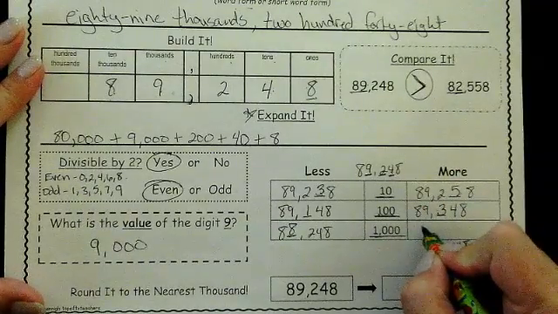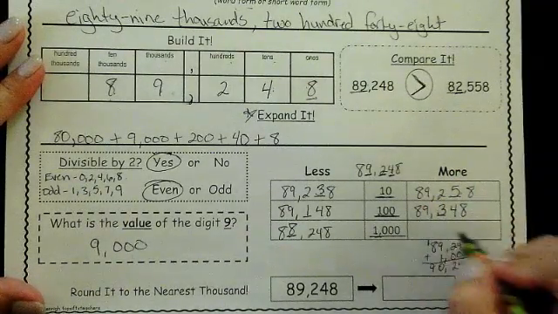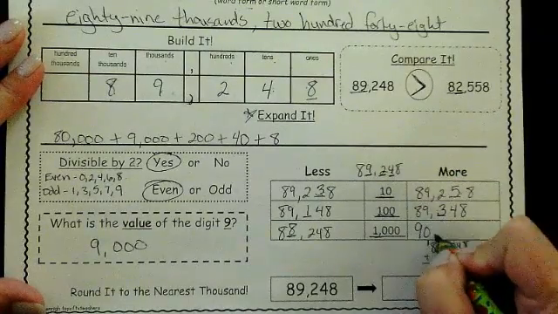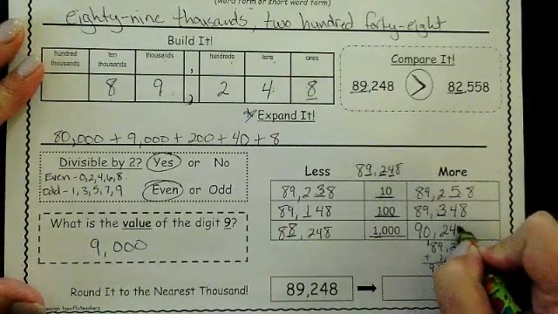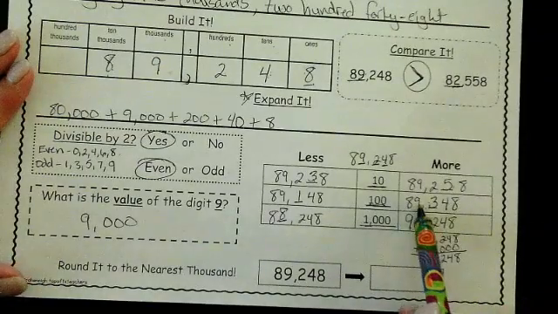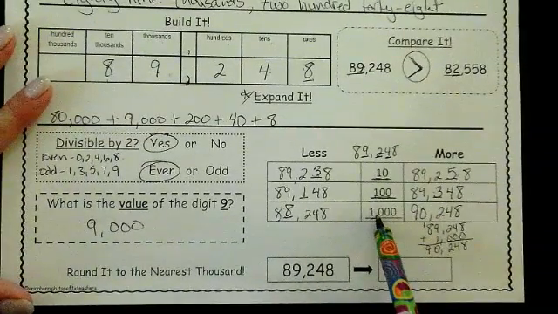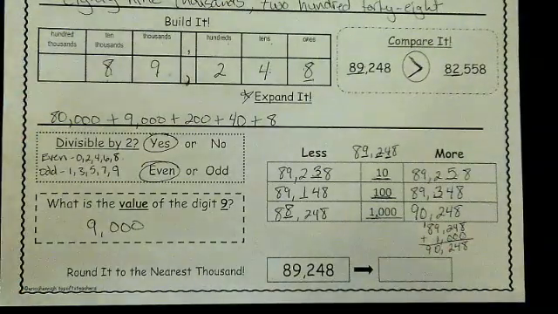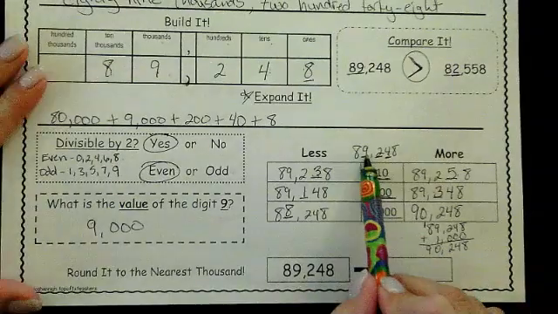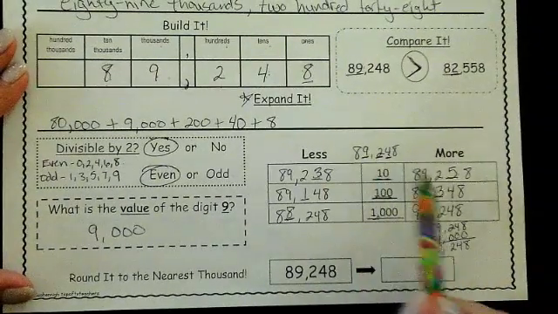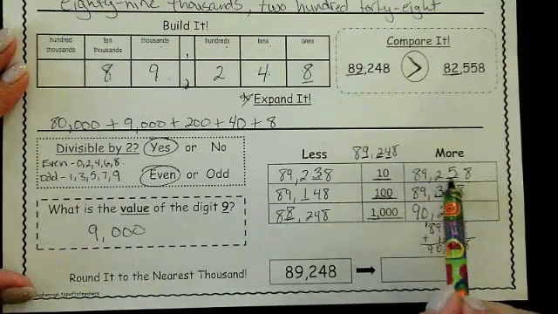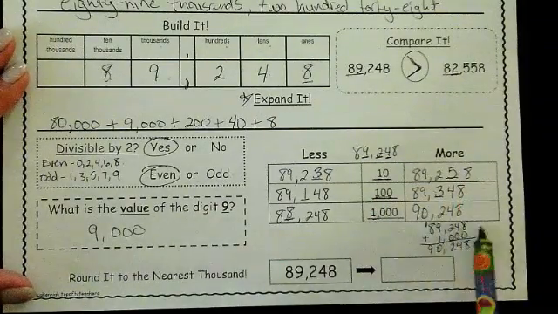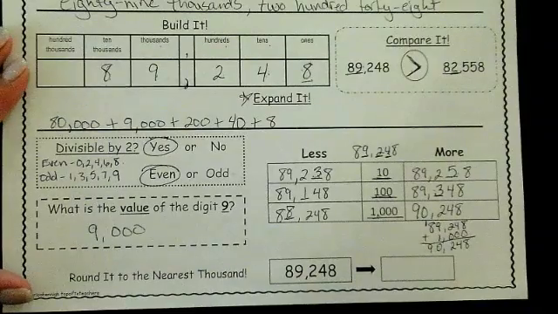So 1,000 more than 89,248 would be 90,248. I guess you could look at it as 89, and then you're going up 1,000 more, so it would go to 90. That's one way you could think of it. But for right now, I suggest adding if you have a 9 in your thousands place, or really in any of your place values. Like if it was a 9 in the tens, you could just write it down here and add the number that you need to it.